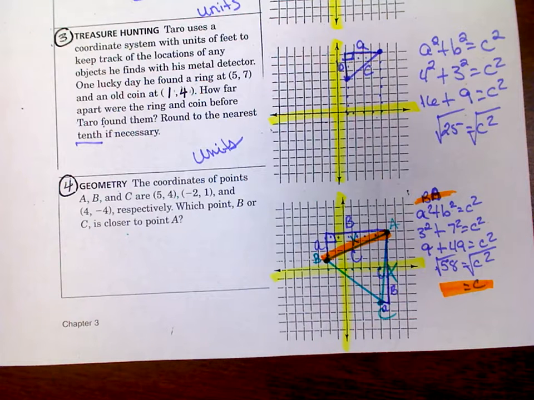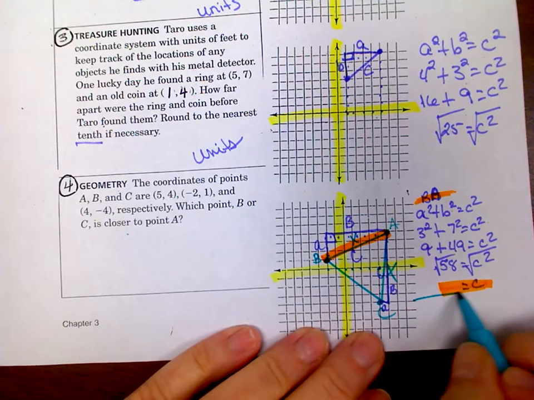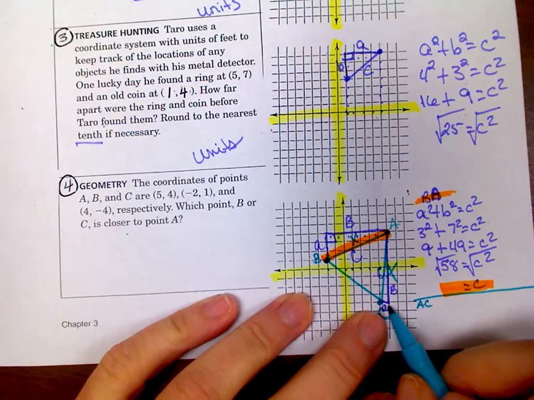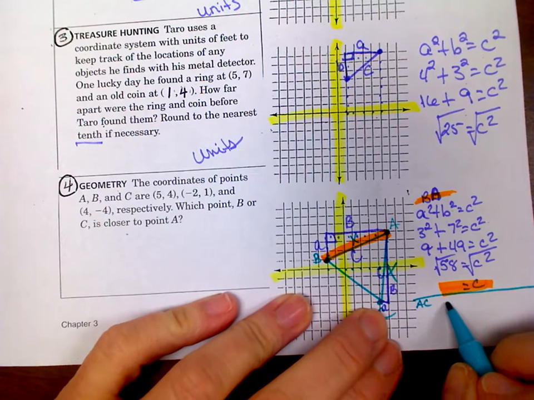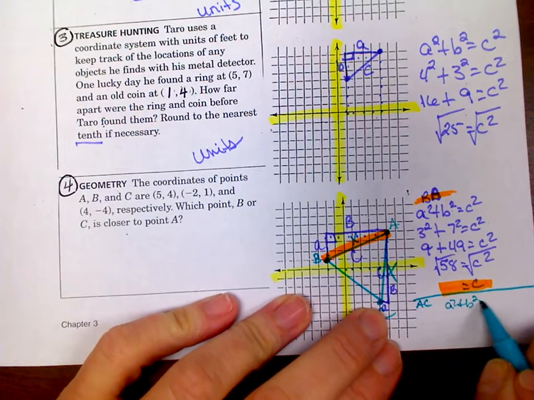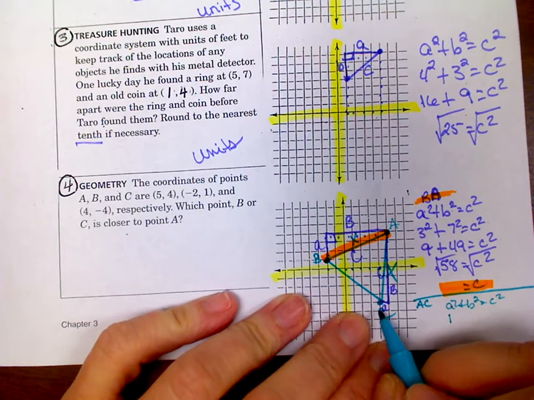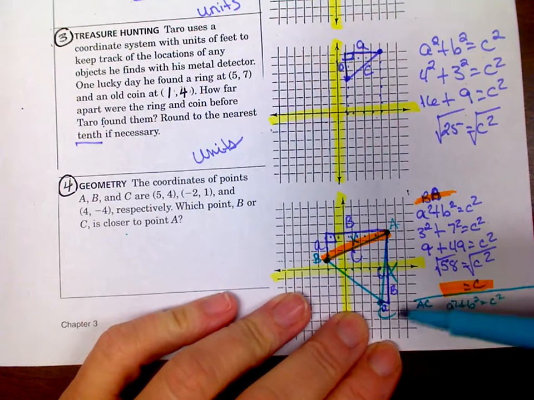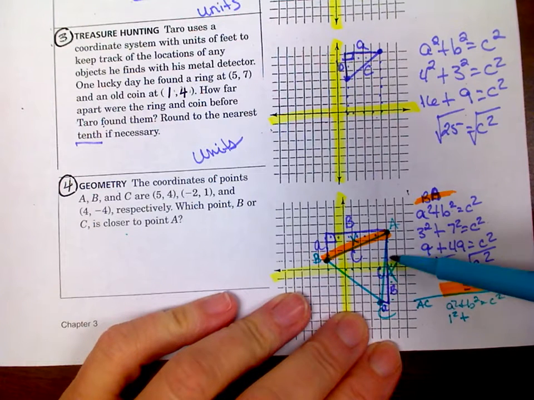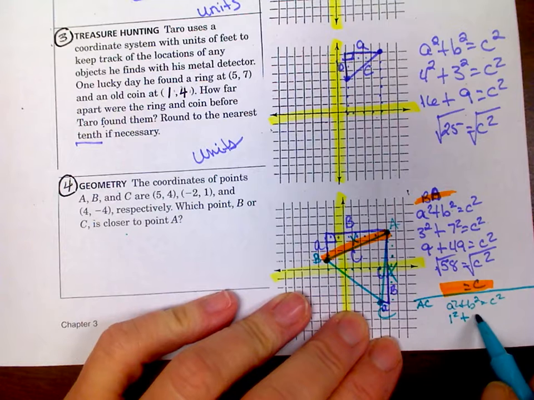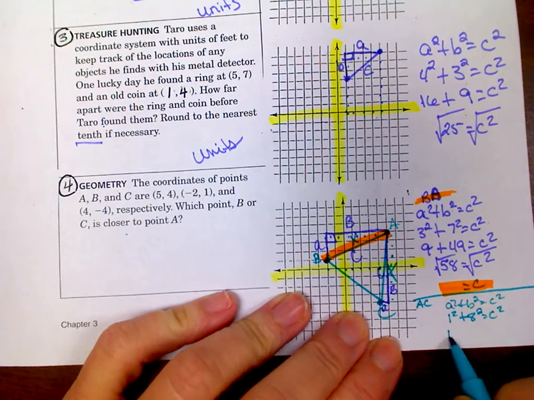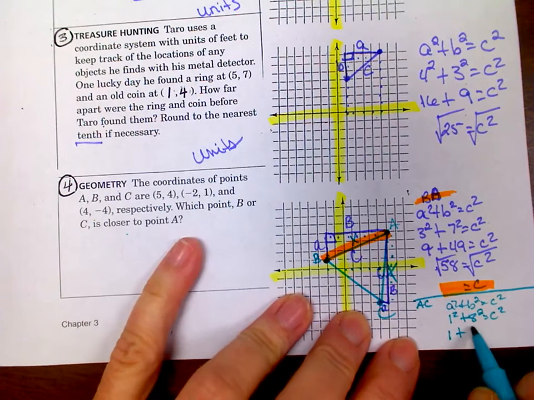So now we need to prove what AC is. AC will be A squared plus B squared equals C squared. So 1 unit here at the bottom. So 1 squared plus 8 squared equals C squared. 1 squared is 1 plus 8 squared is 64.